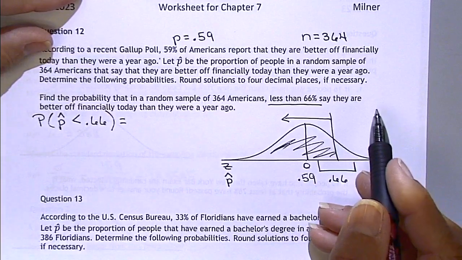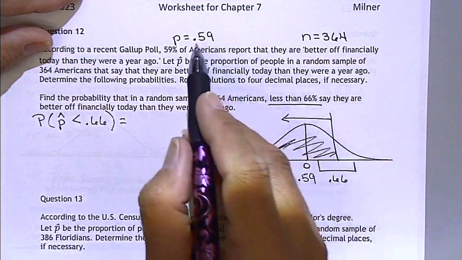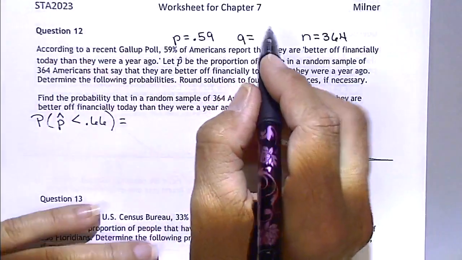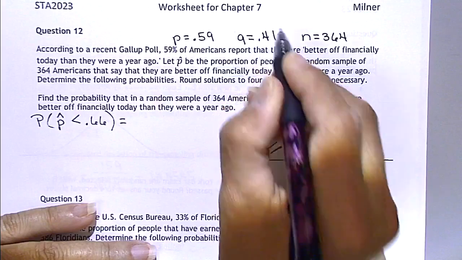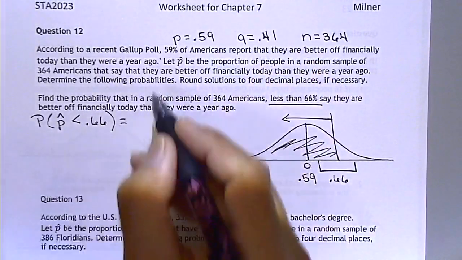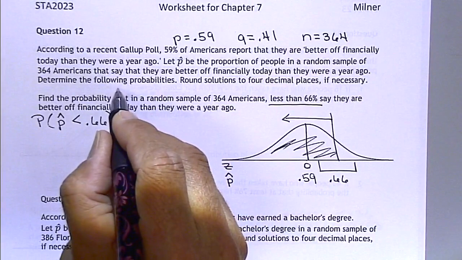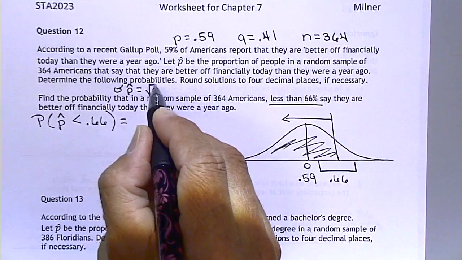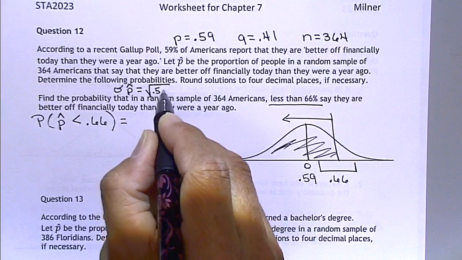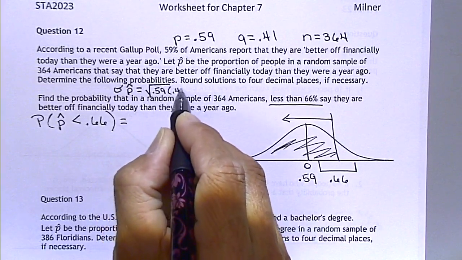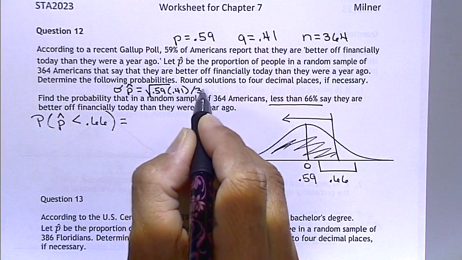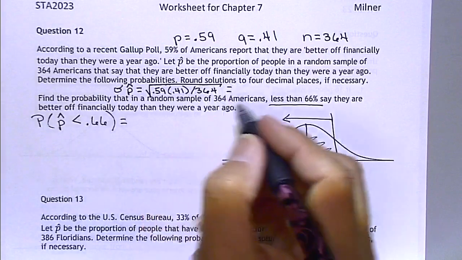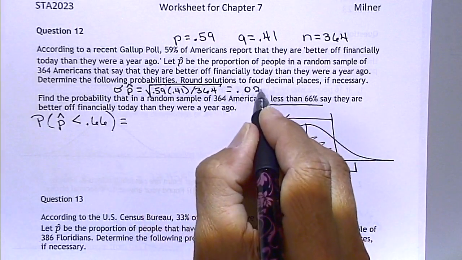To do that, I got to have P, Q, and N. Well, they gave me P, they gave me N. Q is what? 0.41, good. So my standard deviation of p hat is equal to the square root of 0.59 times 0.41 divided by 364. All of that's under the radical. And I came up with 0.0258.